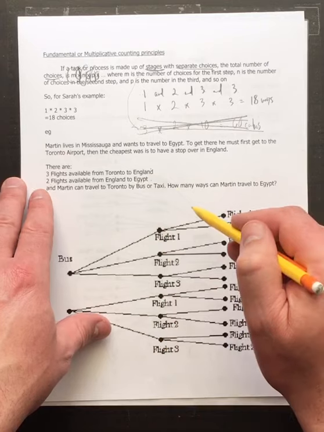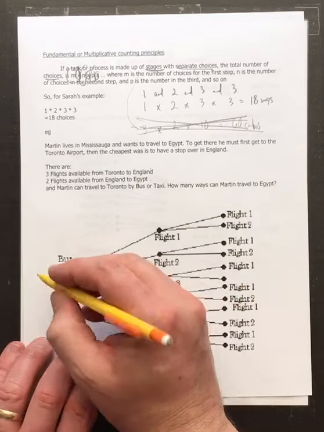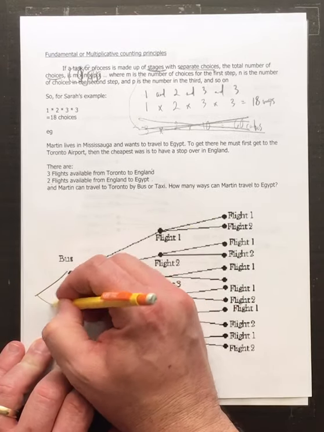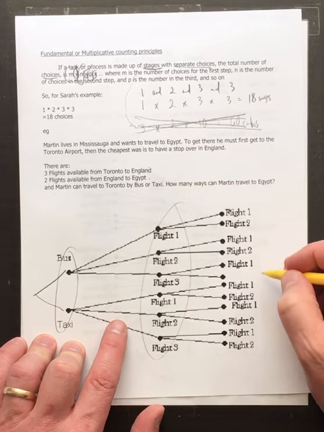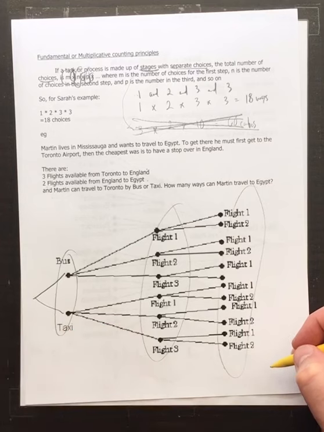Okay, so we start with, maybe you go in order, you don't have to go in order, but he has to get to the airport, and then he has to get to London, and then he has to get to Egypt.